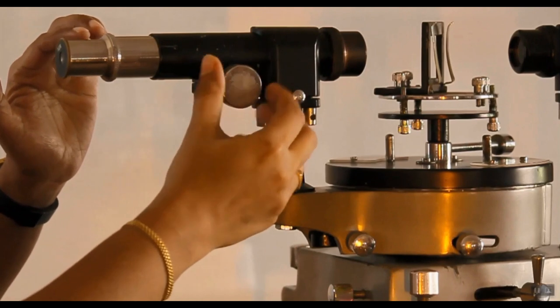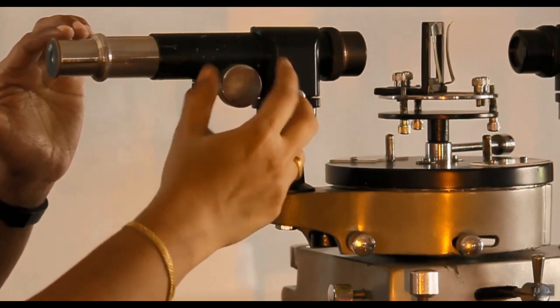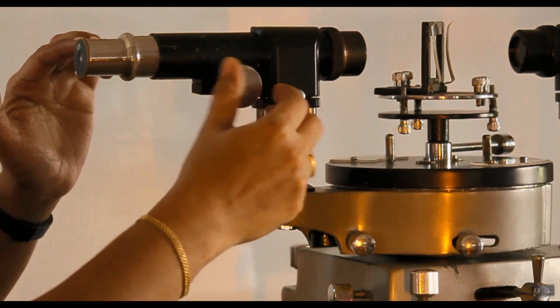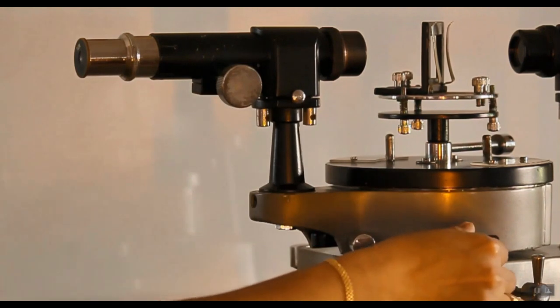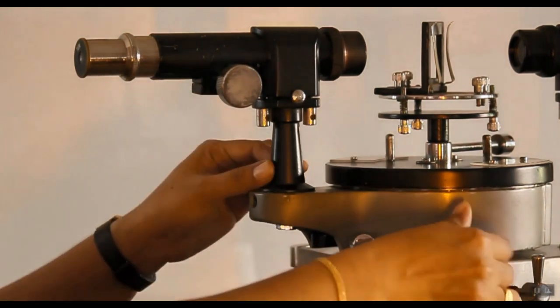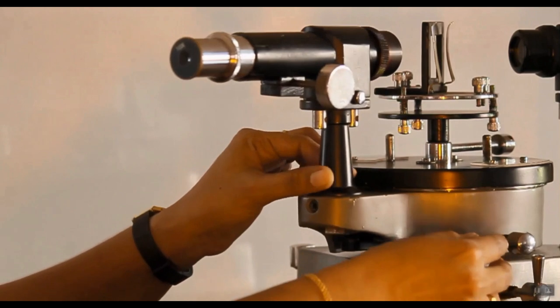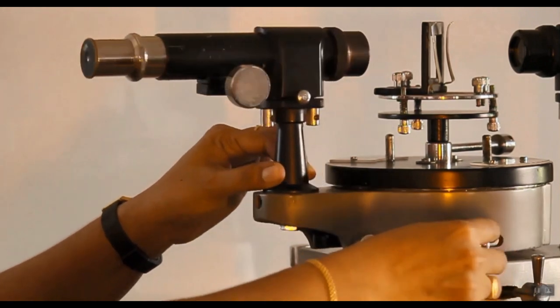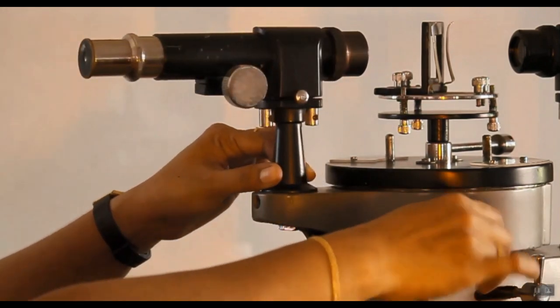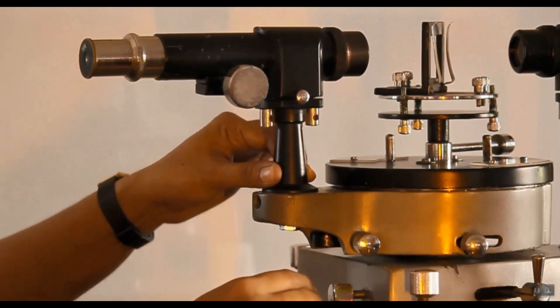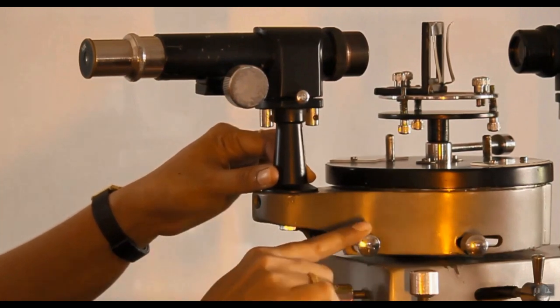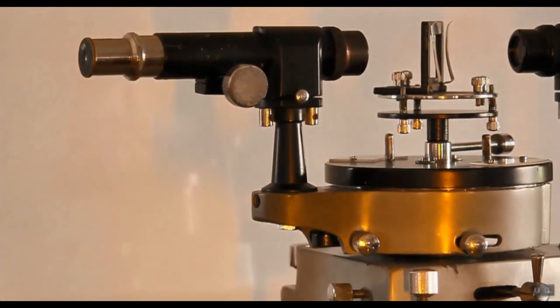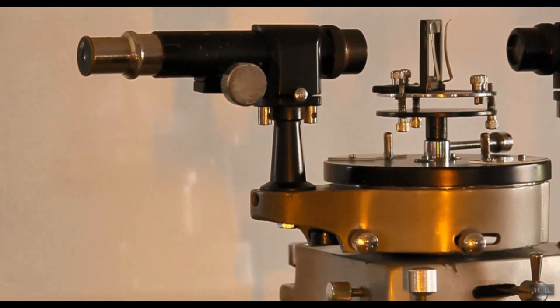The telescope is fixed to the circular scale graduated in degrees. The telescope can be turned with the scale about a vertical axis passing through the center of the spectrometer. The eyepiece of the telescope is provided with cross wires. The telescope can be fixed in any position by the main screw. Fine adjustment can be made by a fine adjustment screw which is tangential to the main screw.